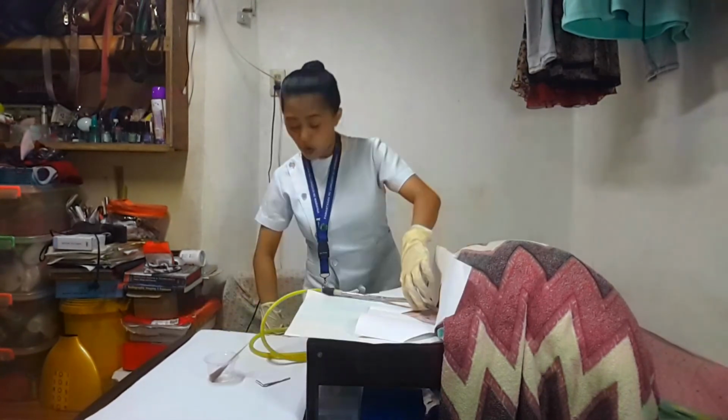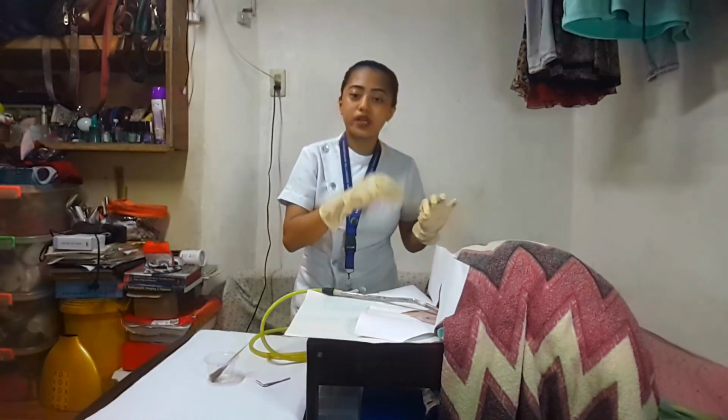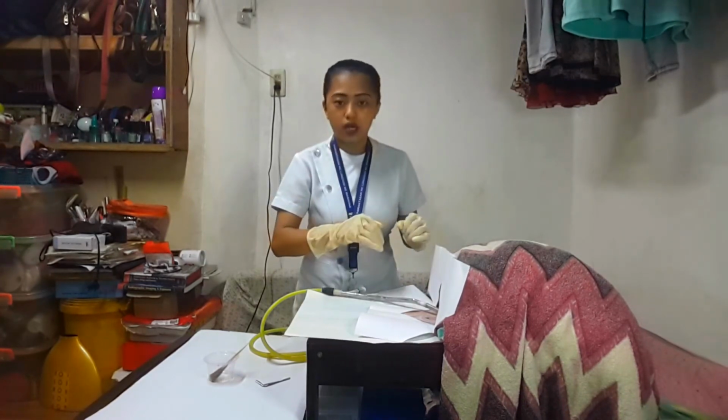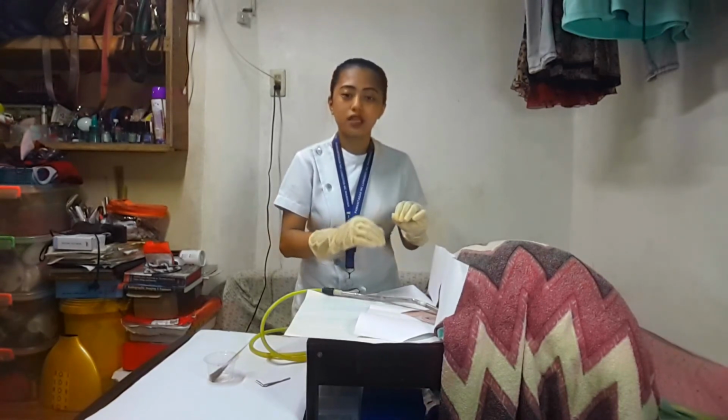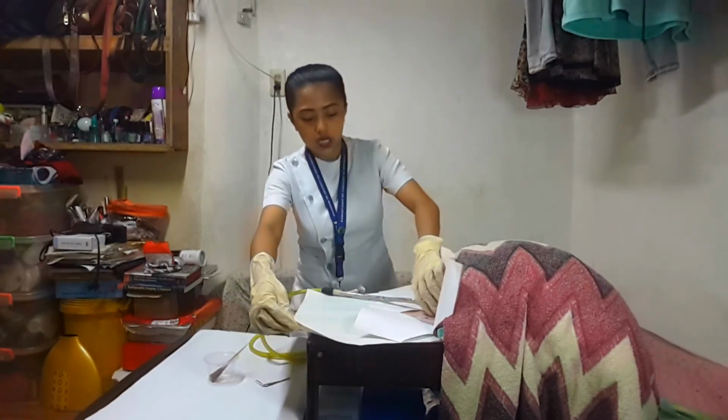Alright. Okay, so after doing that, we need to clean the perineal area with clean wipes or towel, or we need to clean the excess lubricant that we used for the client, and also we need to remove the drape.